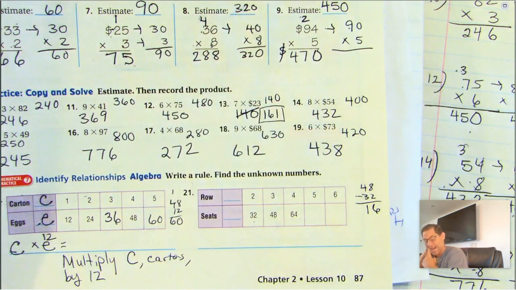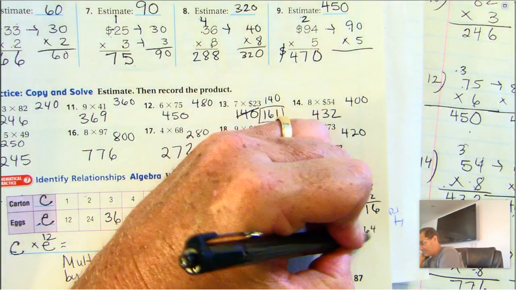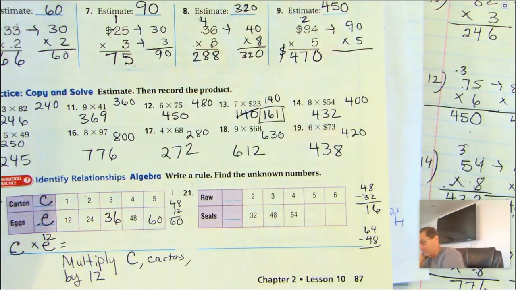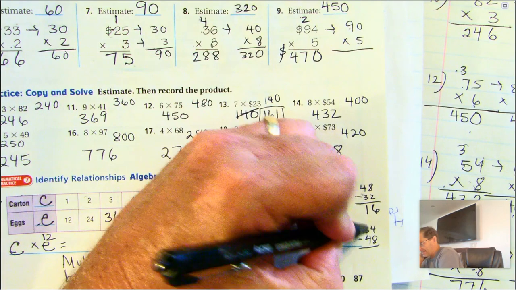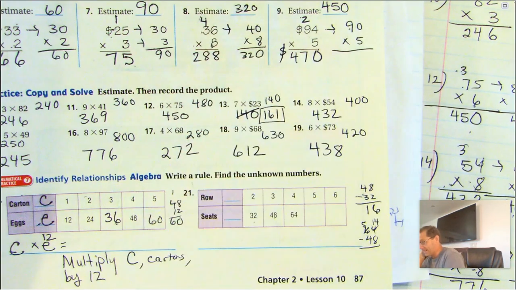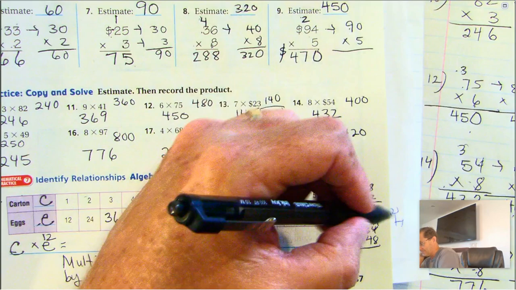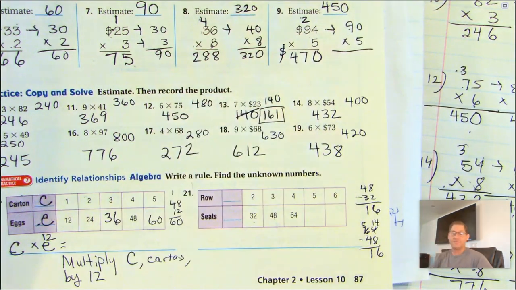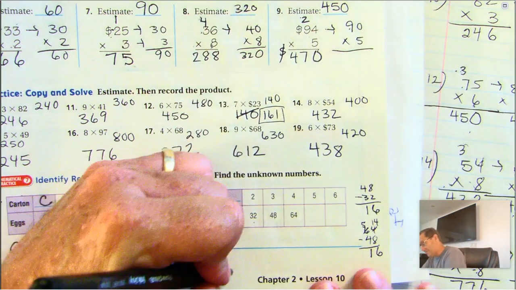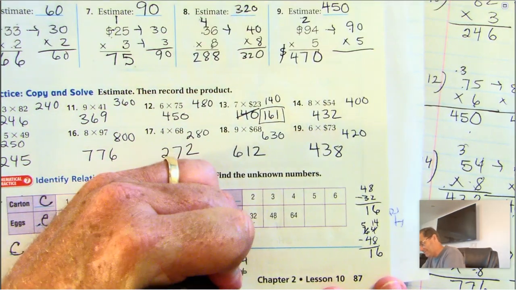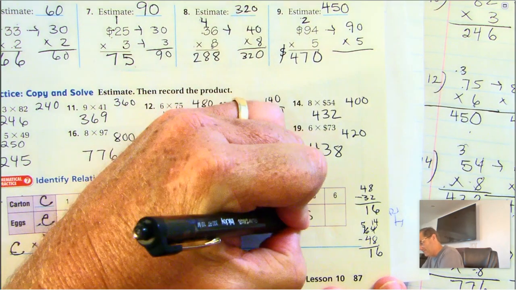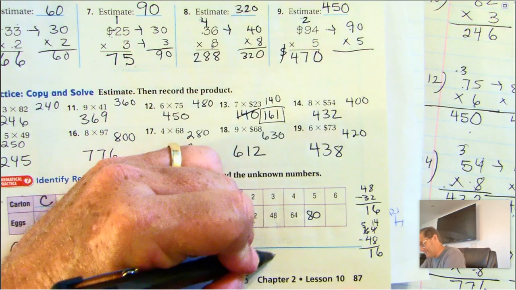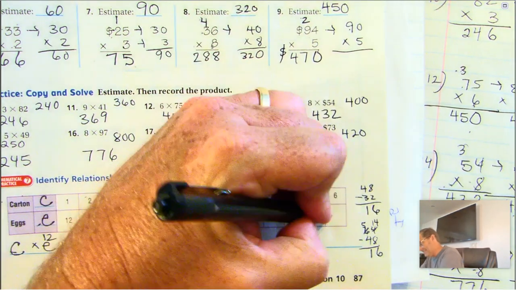So 16. So now let's confirm that that's what's happening by subtracting 64 and 48. I can't take 8 from 4, so I'll rename that as 5 tens and 14 ones. 14 take away 8 is 6. And 5. Okay, so that's increasing by 16. So now 64 plus 16. I know that this box is going to be 80. And 80 plus 16 is 96.